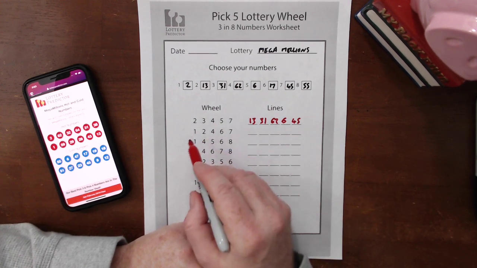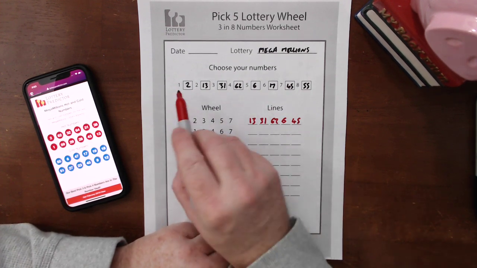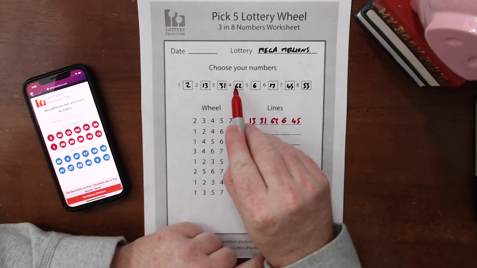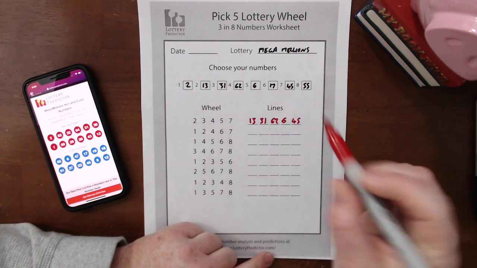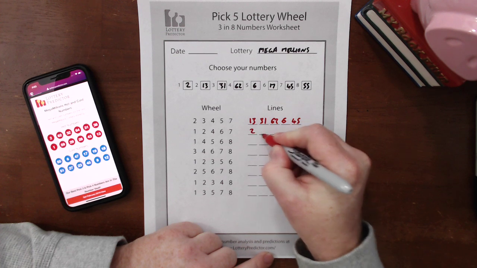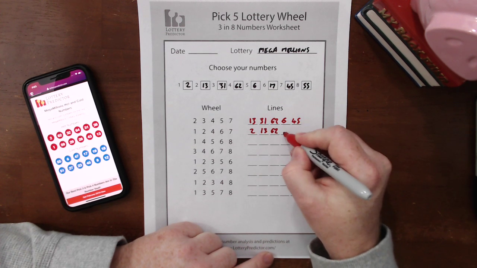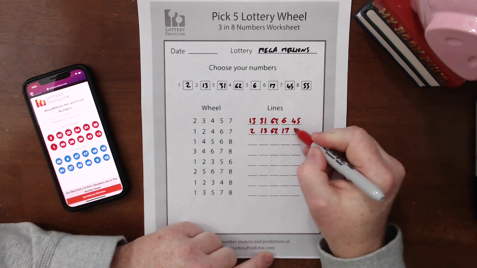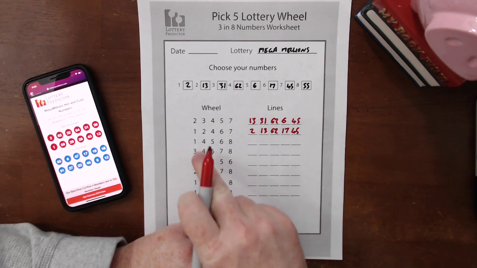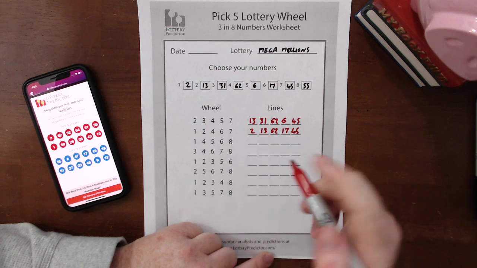doing it. Next line is a 1, 2, 4, 6, 7. So that's 1, 2, 4, 6, and 7, which is 2, 13, 62, 17, and 45. Next one is 1, 4, 5, 6, 8.